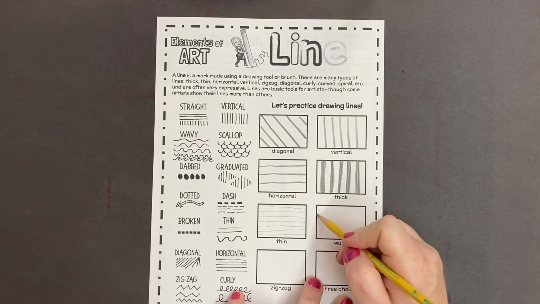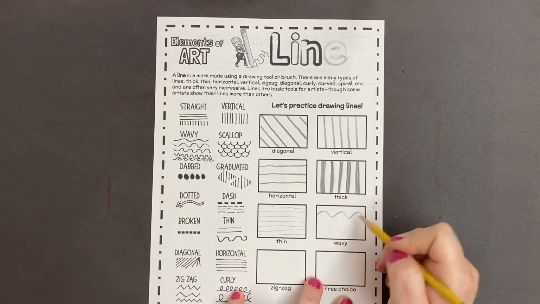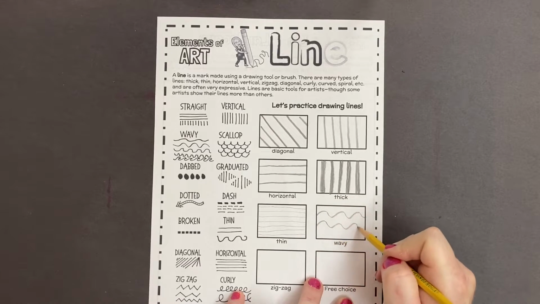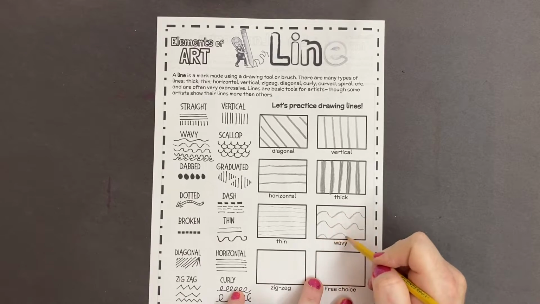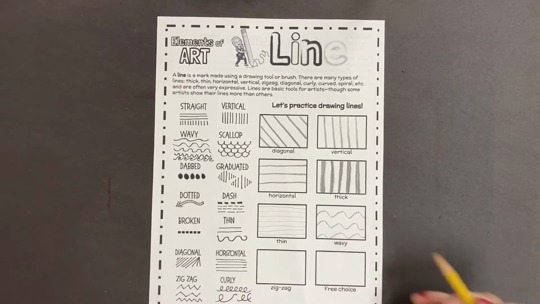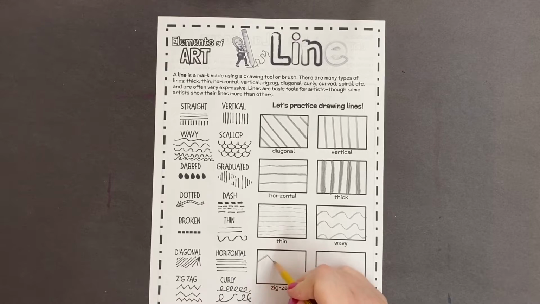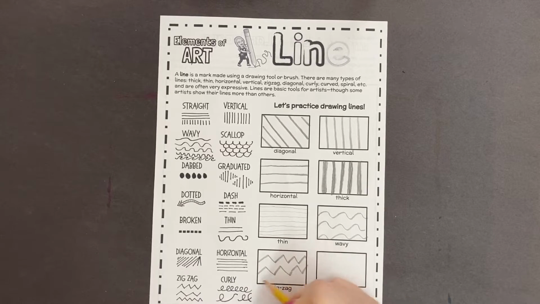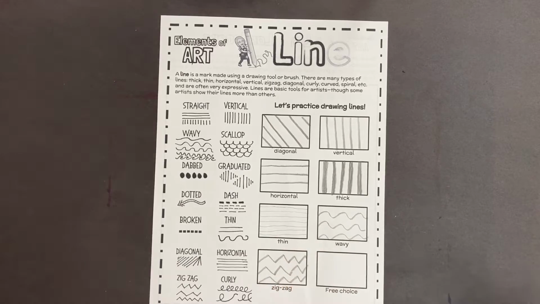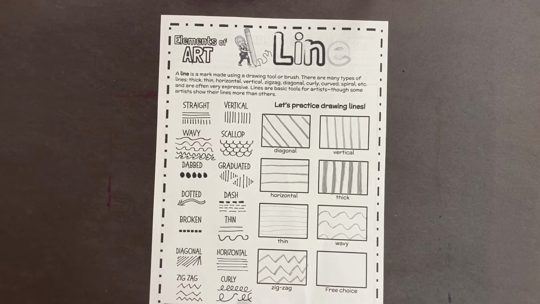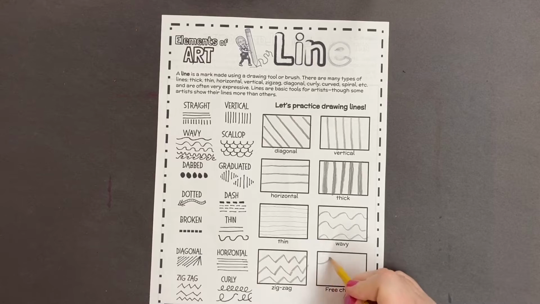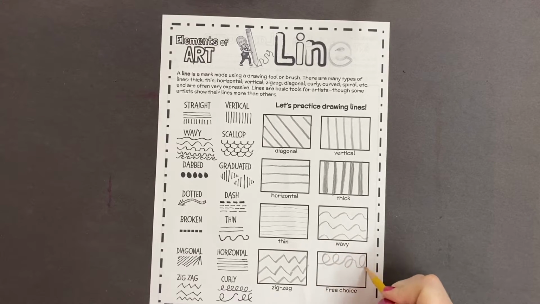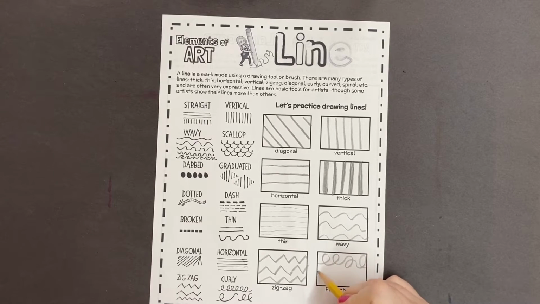Wavy lines. Okay. Zigzag. And free choice. My favorite line to do is a curly line, so I think I'm going to do some curly lines, but you can do however you want. You could even do a combination of lines.